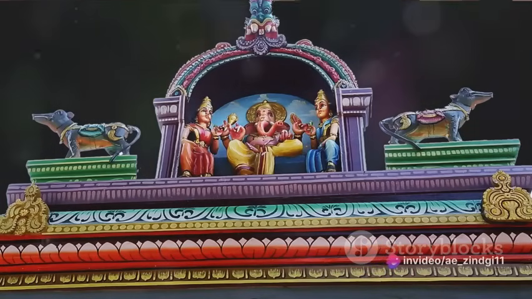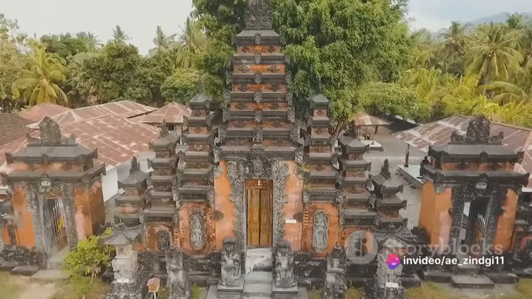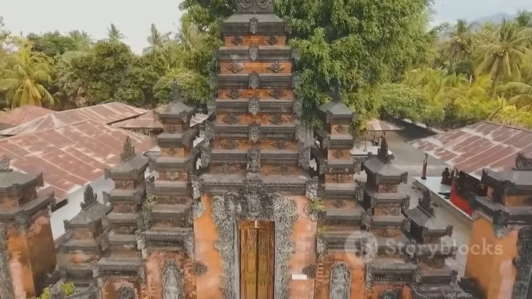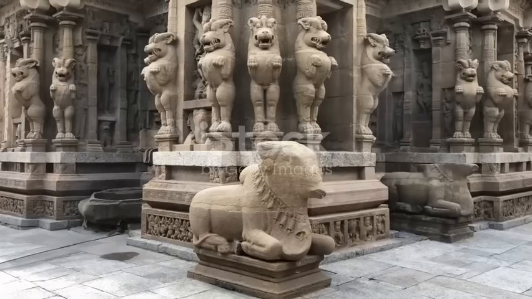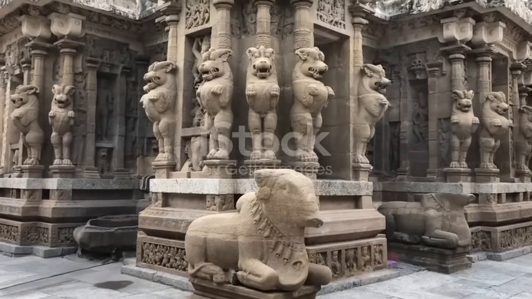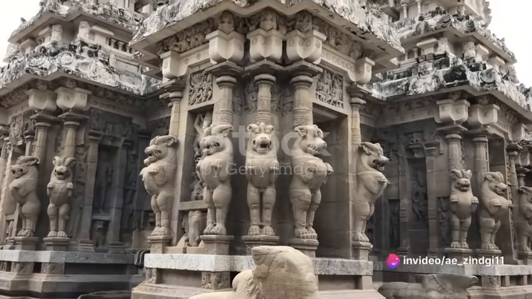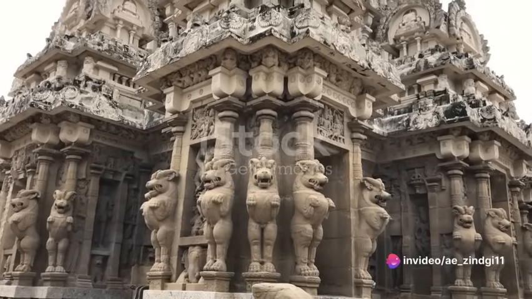The rock-cut temples paved the way for the next evolutionary step in South Indian temple architecture: structural temples. Unlike the rock-cut temples, these were freestanding structures built from hewn stone. They allowed for even greater complexity and ornamentation, setting the stage for the grand temples that would come to define the South Indian architectural landscape.